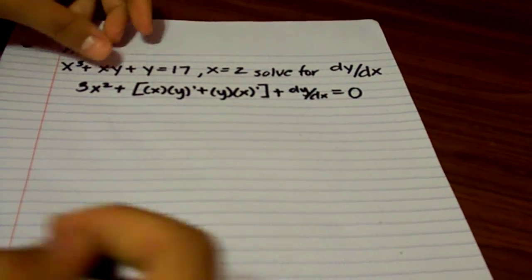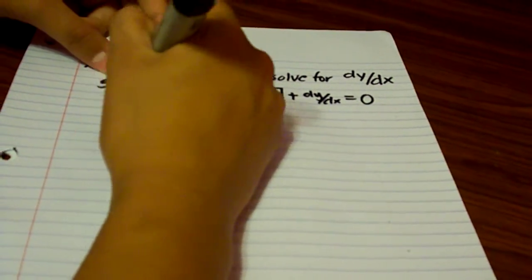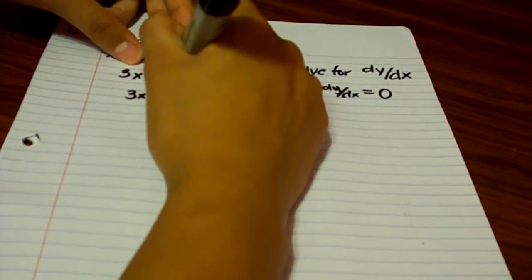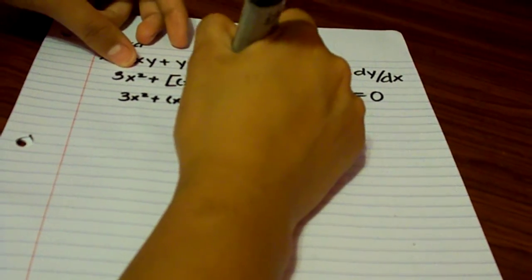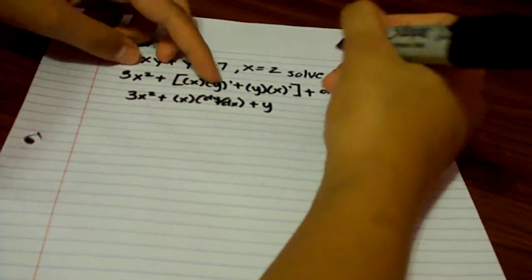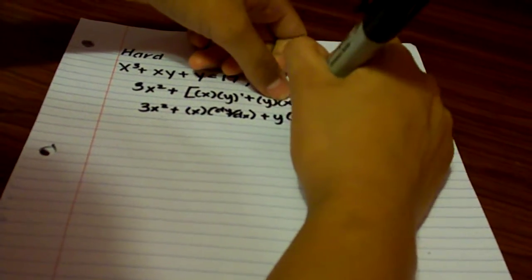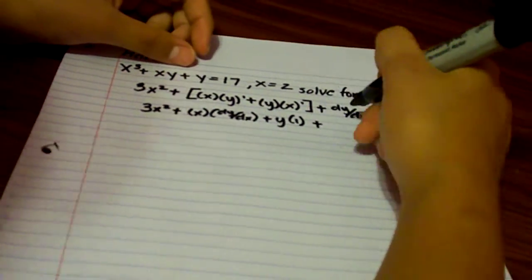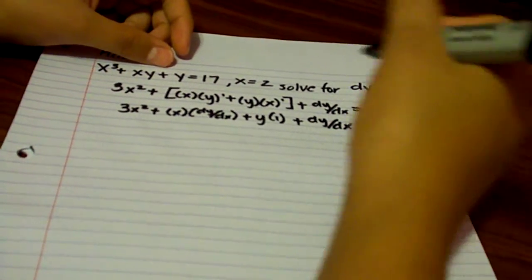So after that, you simplify it, which would be 3x squared plus x times dy over dx plus y, cancel, when differentiated in x it equals 1, plus dy over dx equals 0.